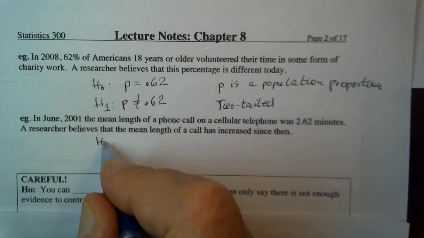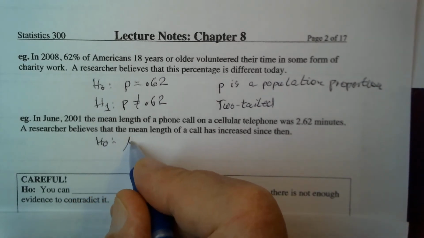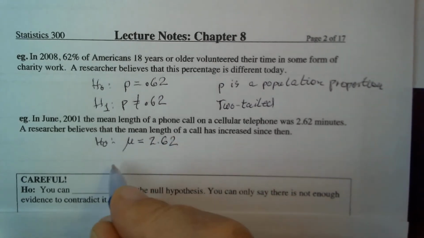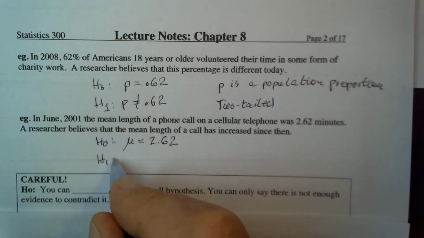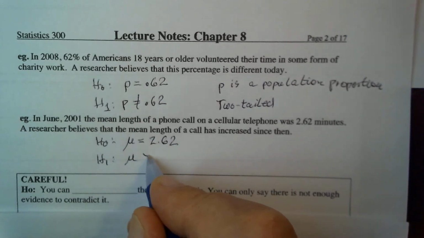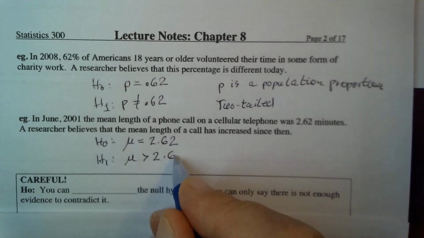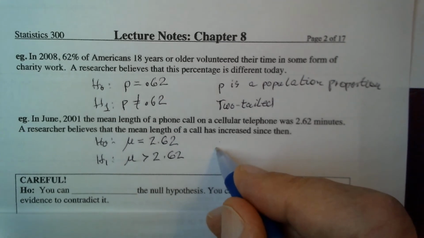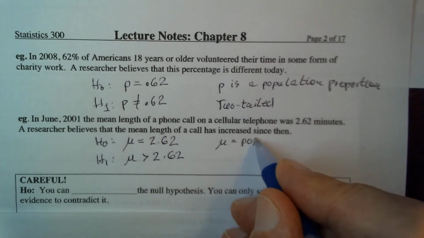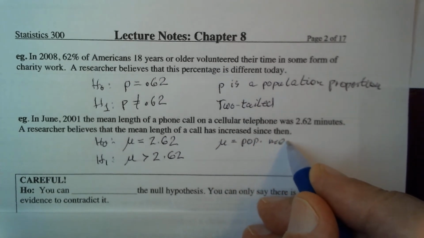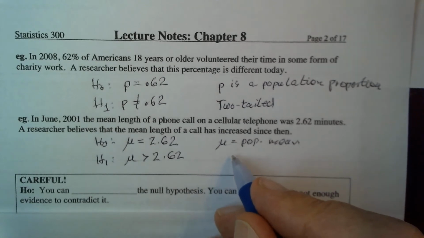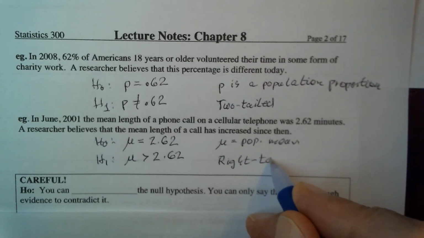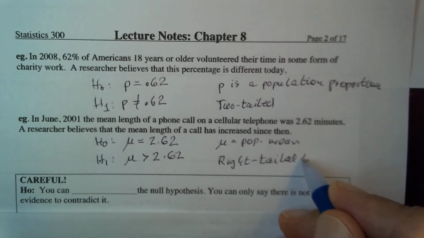So our null hypothesis is mu equals 2.62 minutes, and H1 is mu is greater than 2.62. Again, that's about the population mean, and this would be a right-tailed test.